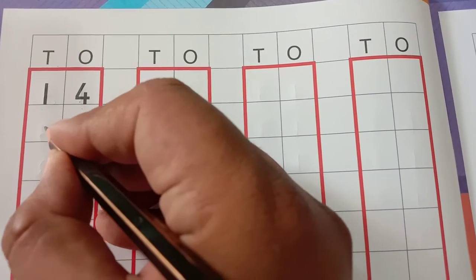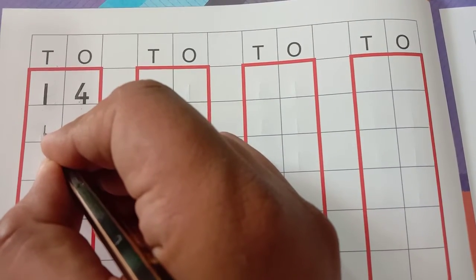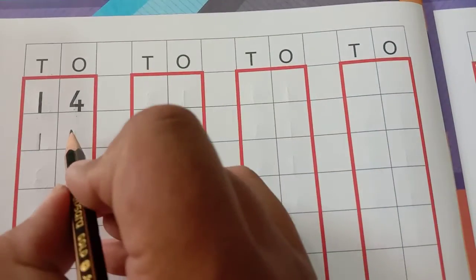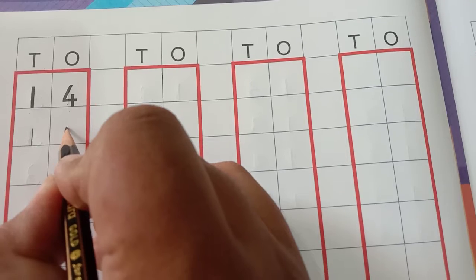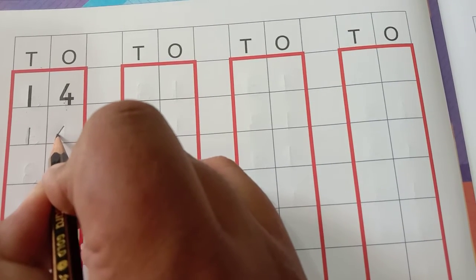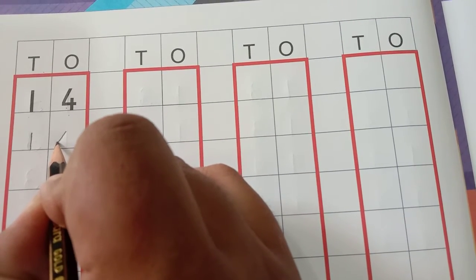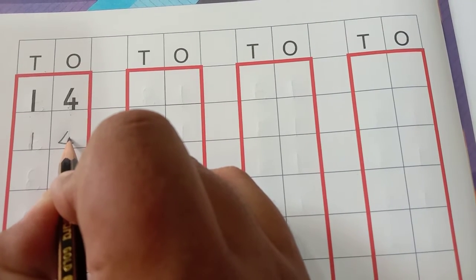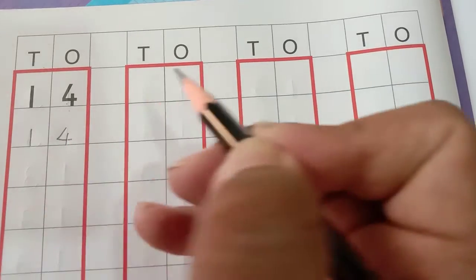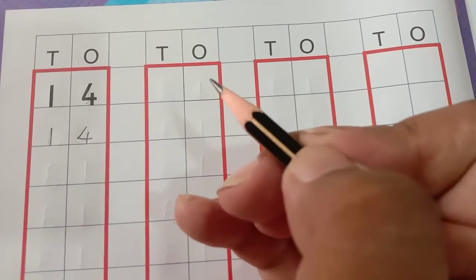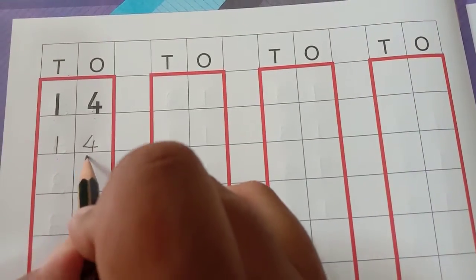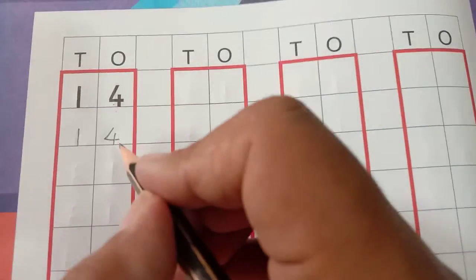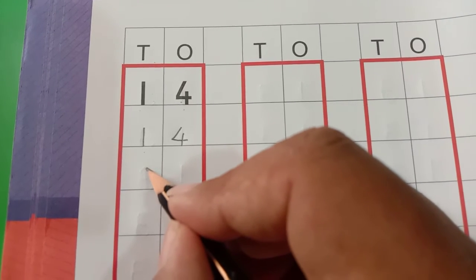We will write 1. Starting from the middle of the box, we will make a standing line and touch the bottom line. Now we will write number 4. Starting from the middle of the box, we will make a slanting line, sleeping line, and then we will leave some space and make a small standing line and touch the bottom line. Number 4. 1, 4, 14. Children, we will write slowly and with good handwriting.